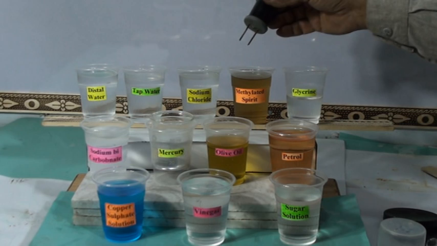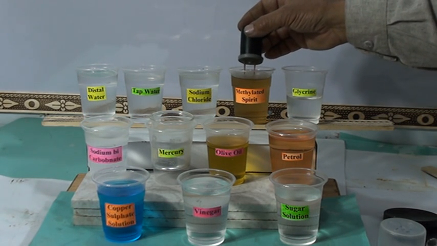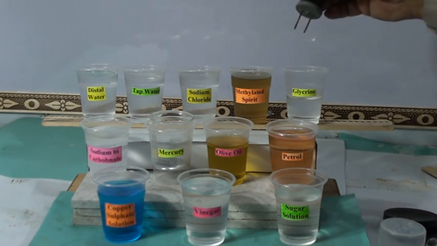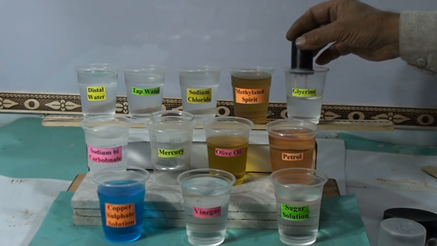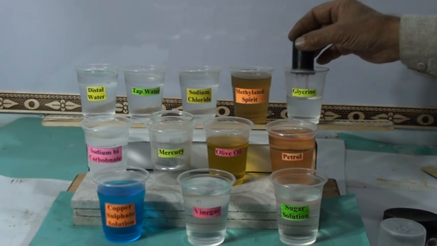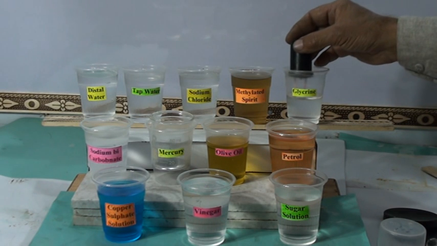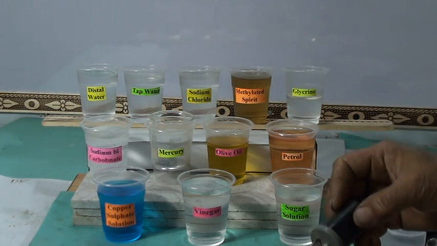Now let us see methylated spirit. It is also a non-electrolyte. Let us see glycerine, no indication, and now you are requested to place it in its proper category. No indication and no light.